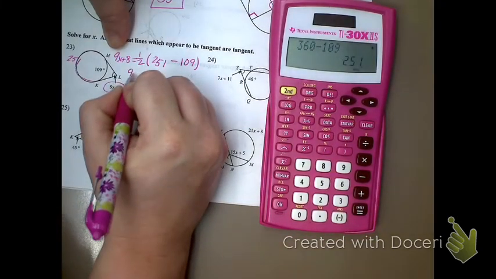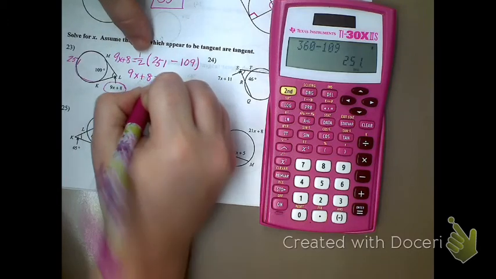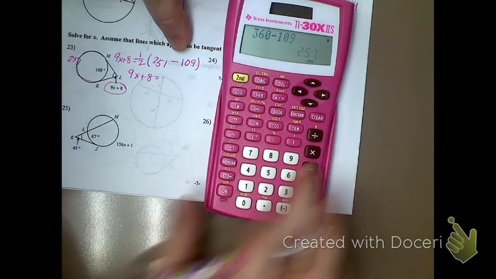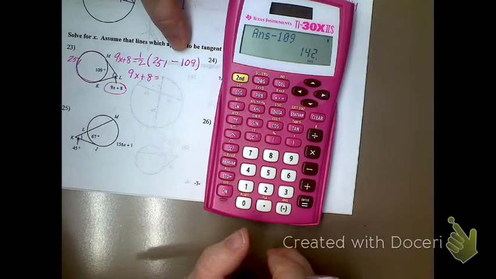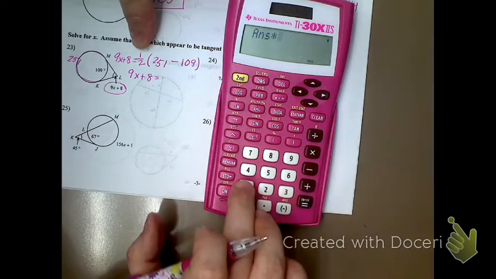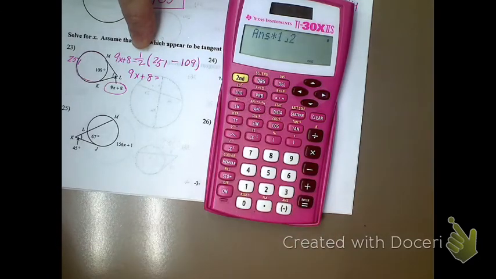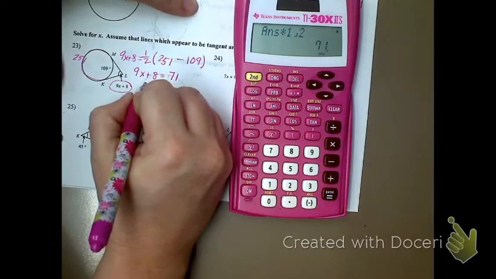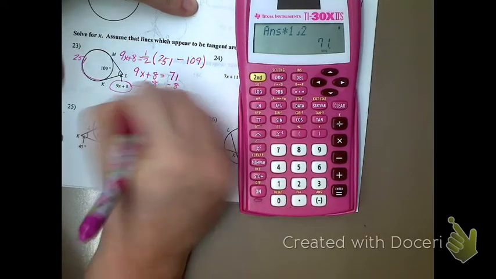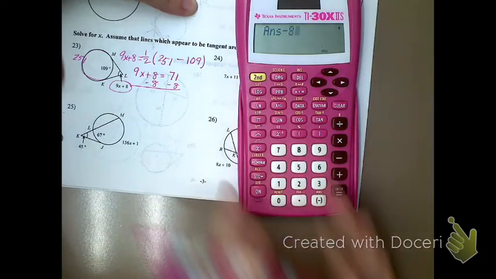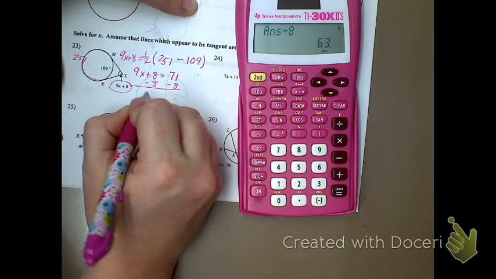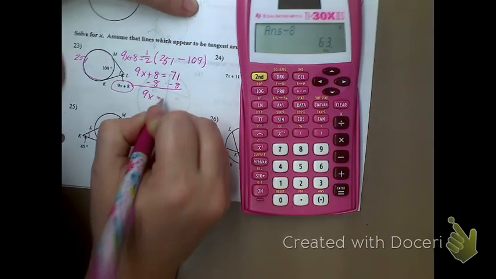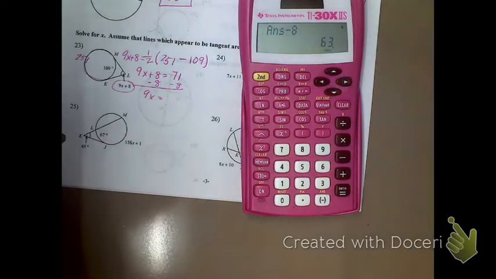So 9x plus 8 is equal to 251 minus 109, and then times 1/2 is 71. There's the equation I need to solve. Subtract 8. 71 minus 8 is 63. So 9x is equal to 63.